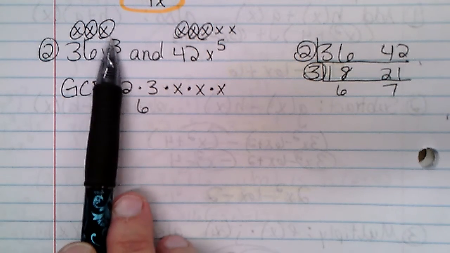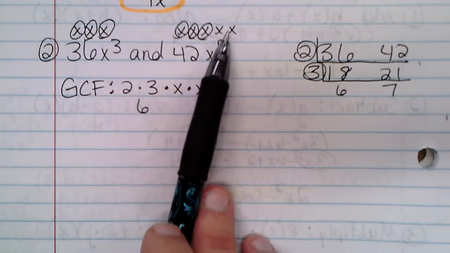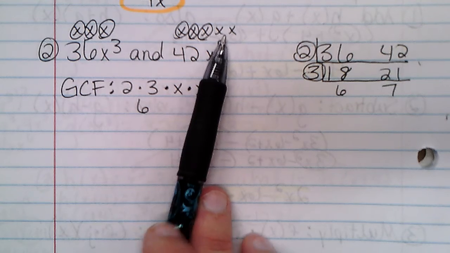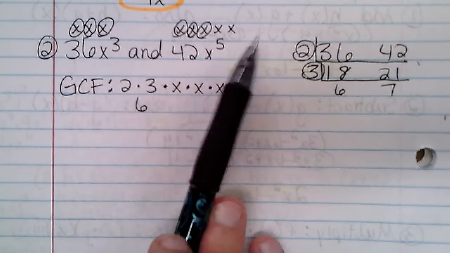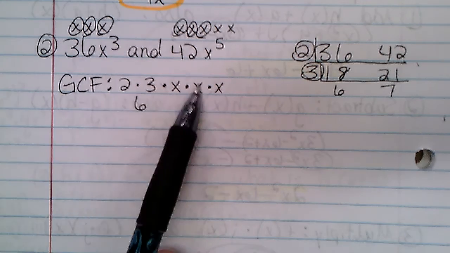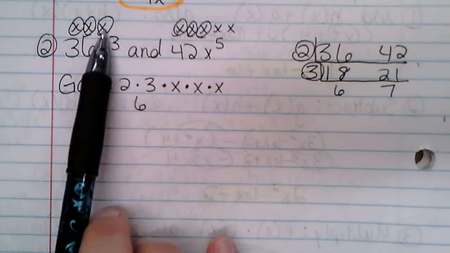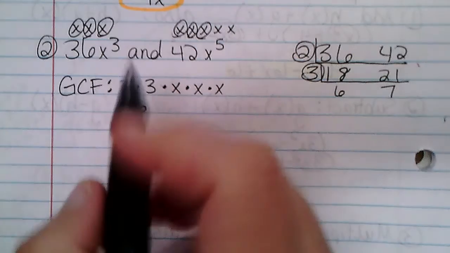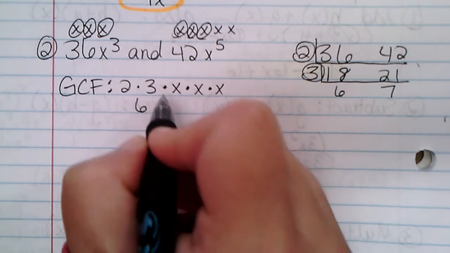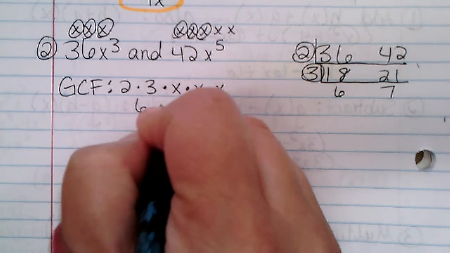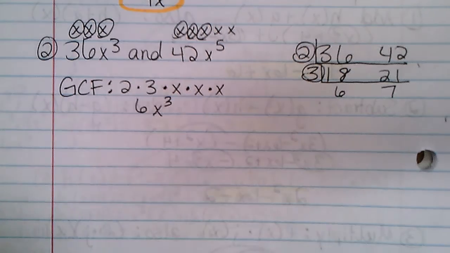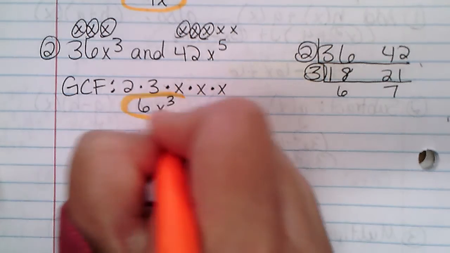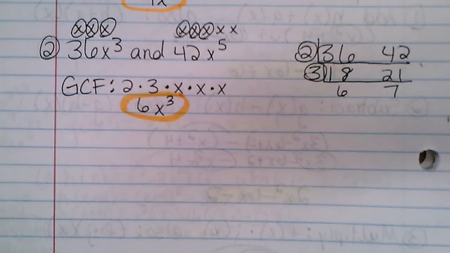I am out of x's in this first term. I've got 2 extra in the second term. That's okay. But if I can't circle one out of each, I don't write it down. So since I'm out, I'm done. So 2 times 3 is 6. X times x times x is x to the third. So the greatest common factor is 6x to the third power.